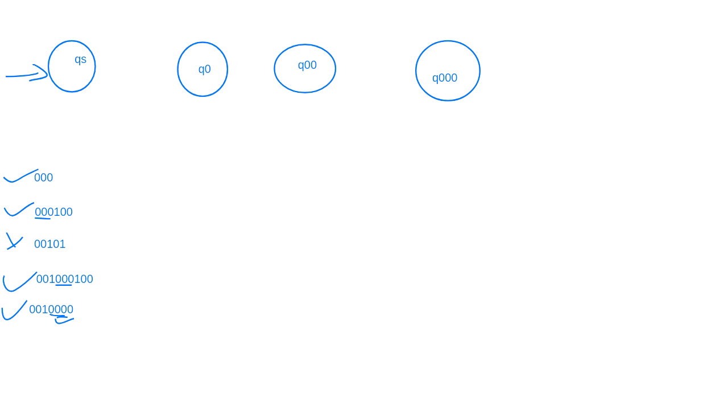Now we have to draw the state transition diagram for this. Okay, for this, look here. At QS, if you have any number of ones, no problem, you will be here only. But if you take 0, this is 1 zero.